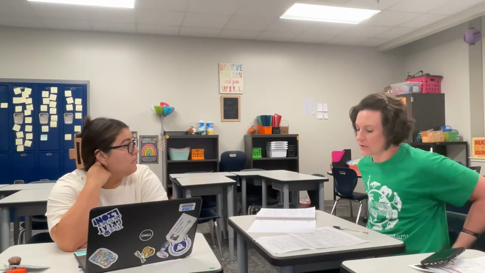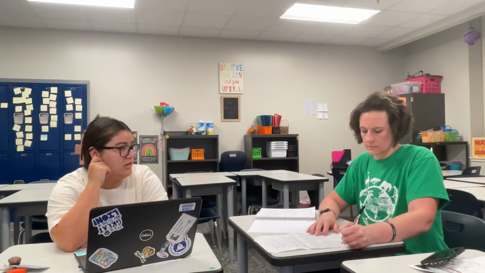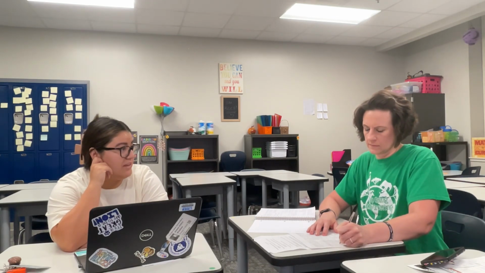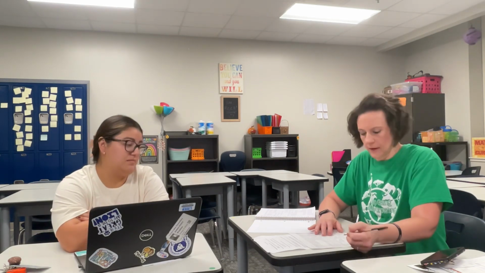Very good. Okay. And then, what are the prerequisite skills that the students have to know in order to be successful in this lesson? So they have to know what integers are. So they know we're looking at whole numbers and their opposites, so negative numbers. They have to know their multiplication and division facts or a strategy for multiplying and dividing. Okay.